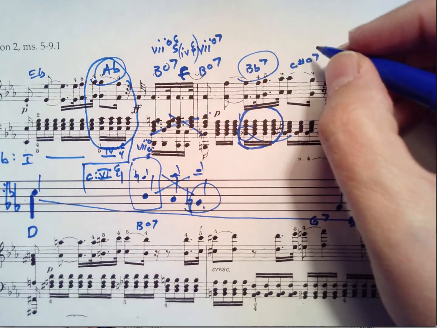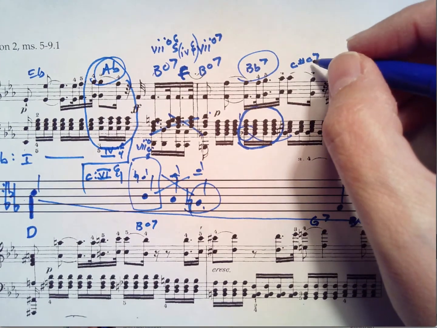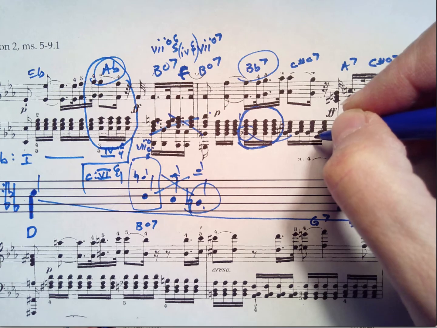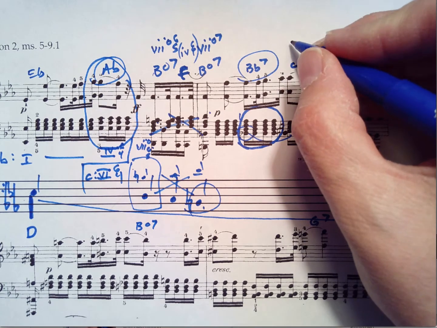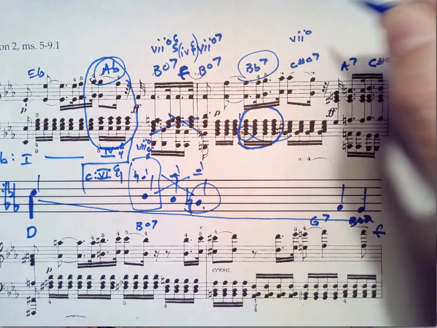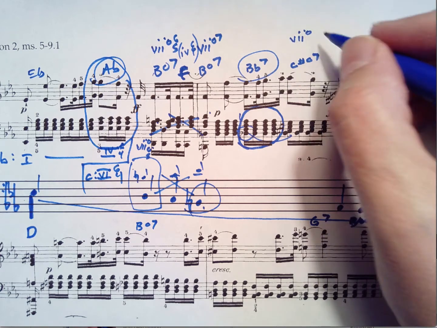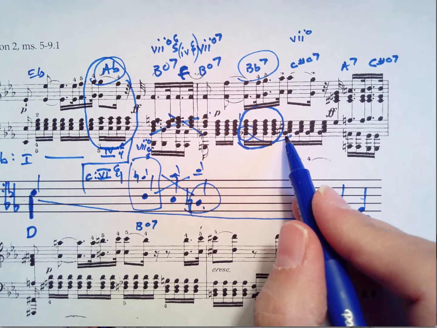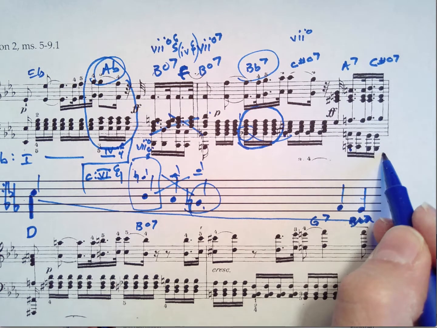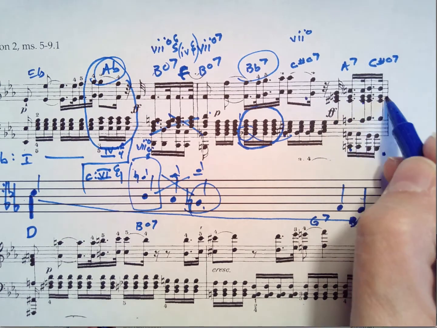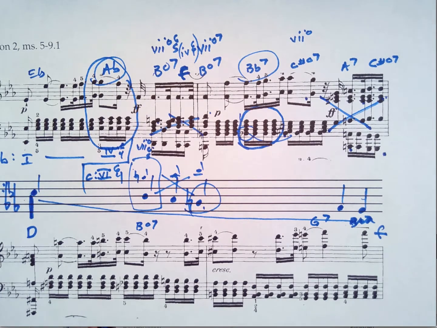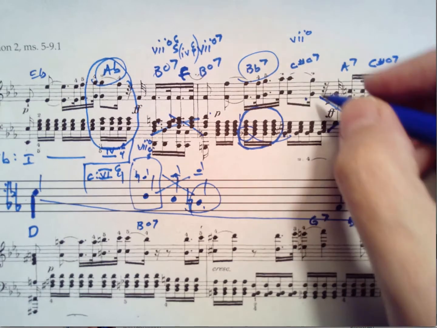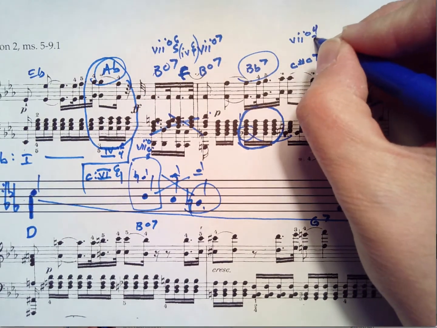Right here, C sharp diminished 7. Okay, this is a non-diatonic chord. It's a fully diminished 7th chord, and that's acting as a 7 of something, 7 diminished 7. So here we also have a voice exchange, B flat, A, G against G, A, B flat. Again, our motivic voice exchange. This is a 7 diminished 4, 2.